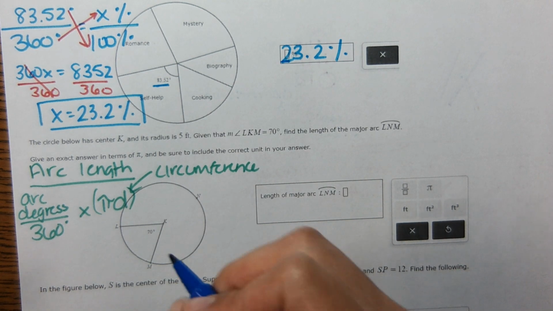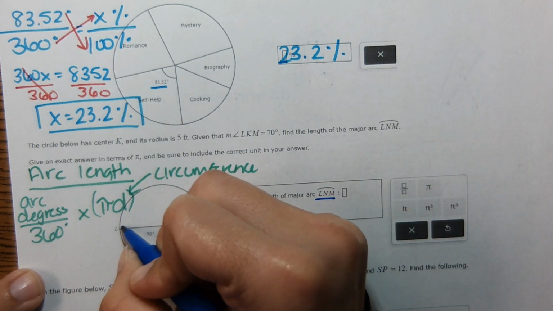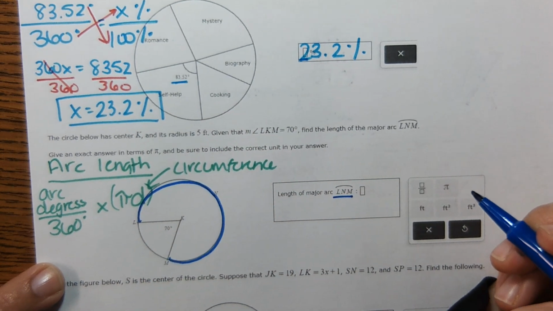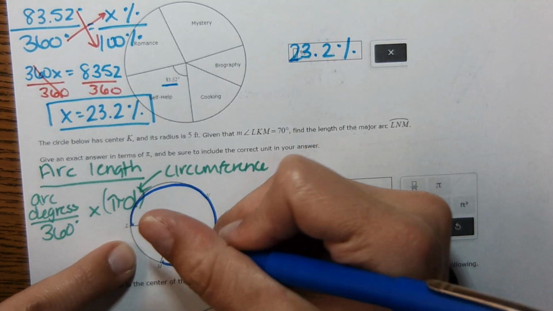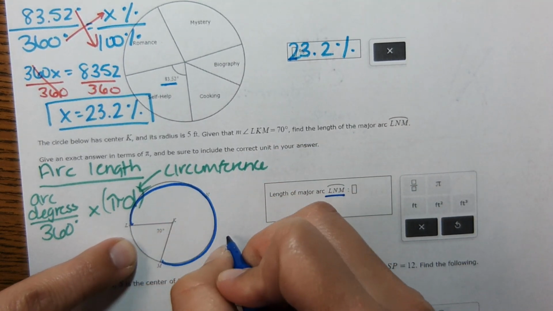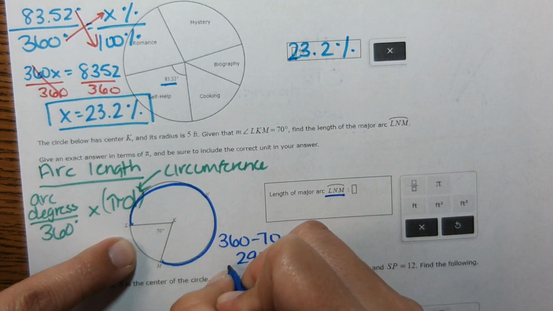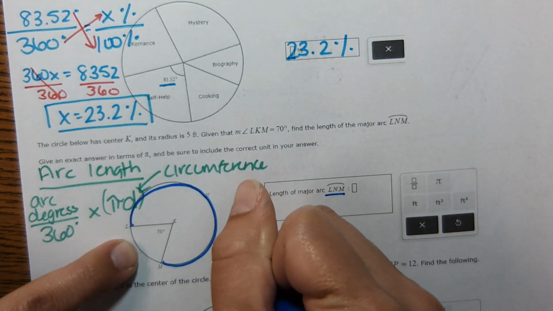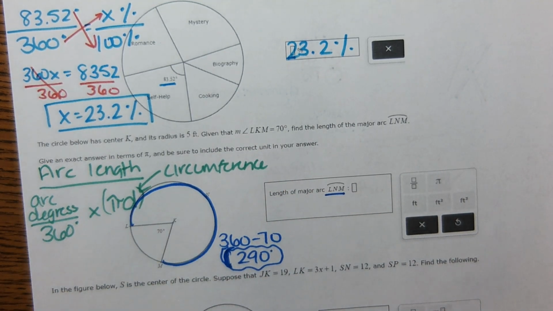So first of all, we have to identify what arc they want us to find. They want us to find the major arc LNM. So I trace that LNM right here. I need to find the degrees of this arc. It shows this part 70 degrees. All the way around would be 360. So I can do 360 minus 70 to get 290 degrees for that arc. Okay, so 290 degrees. So that's what I'm going to set up in my proportion here.